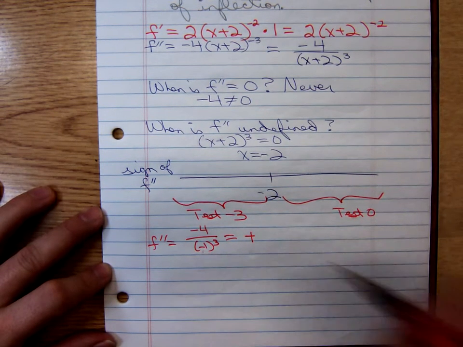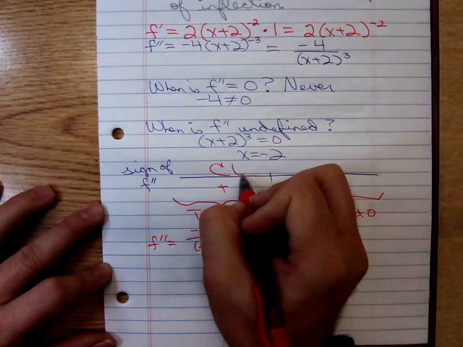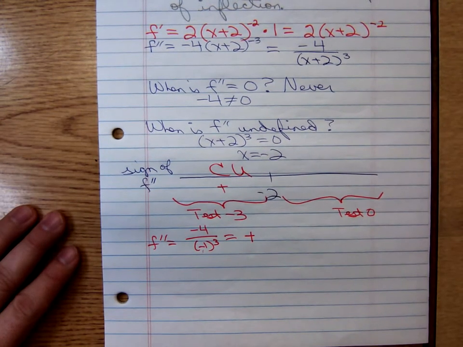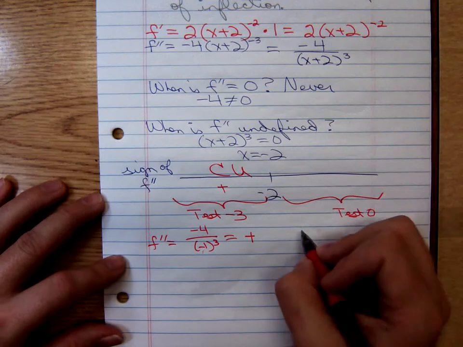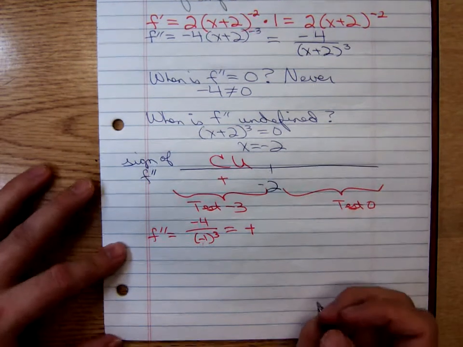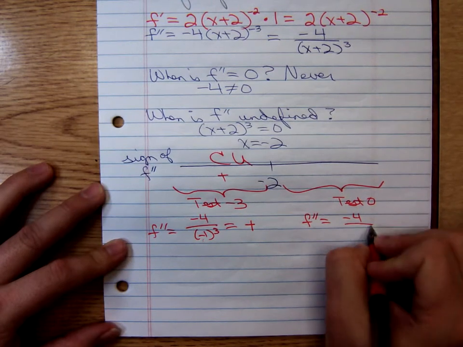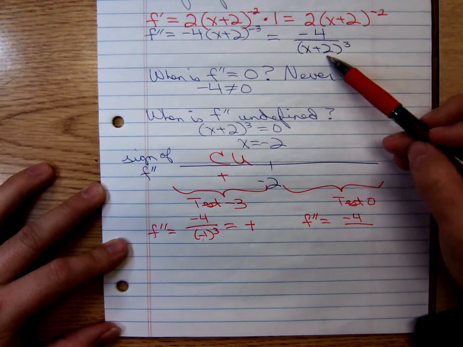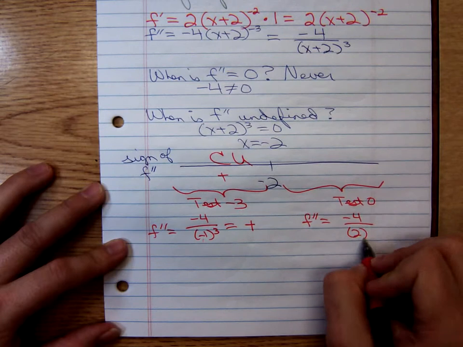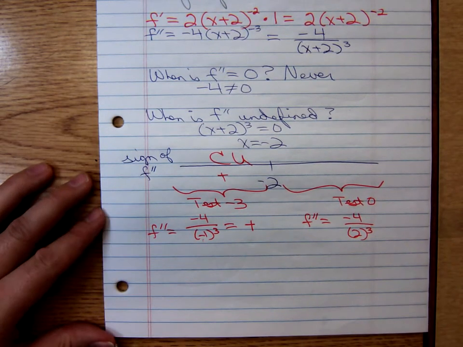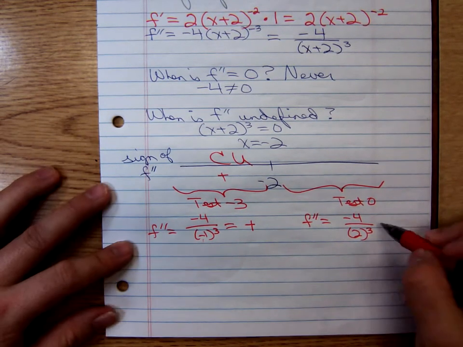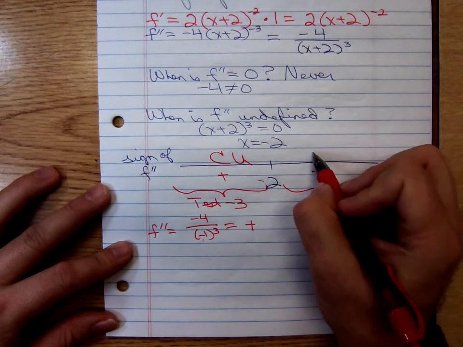Negative divided by negative, that's going to be positive, so concave upward. And plugging in 0, we have a negative 4 over 0 plus 2 is just a 2 cubed. Positive or negative? Negative, so concave downward.